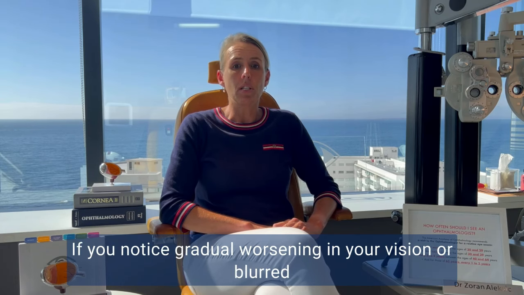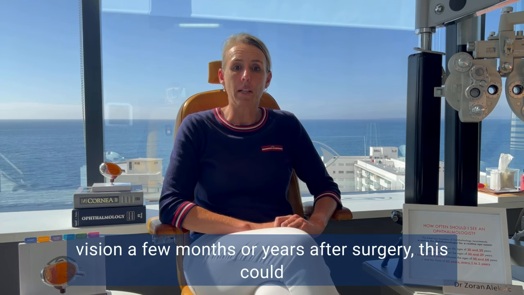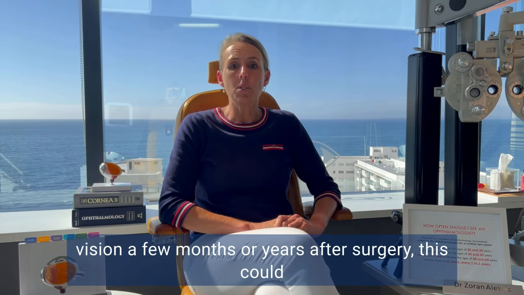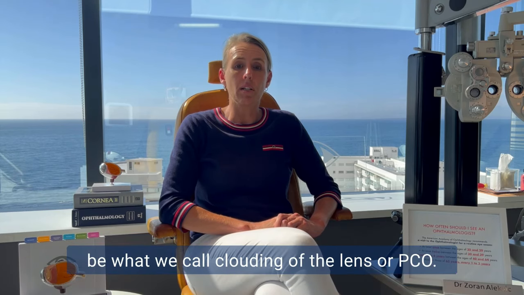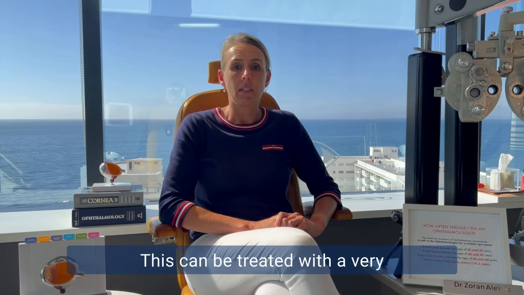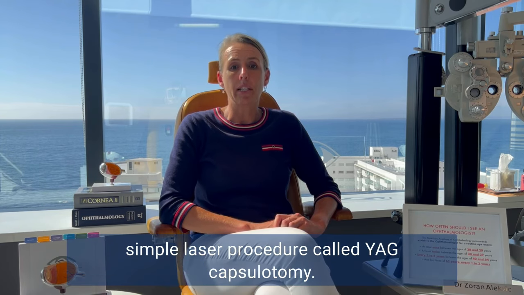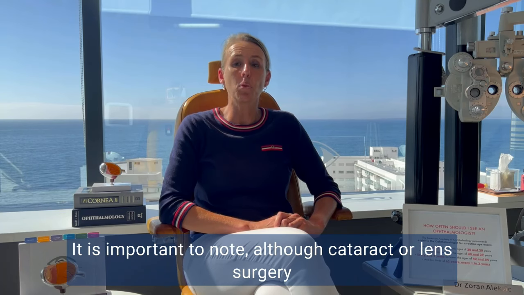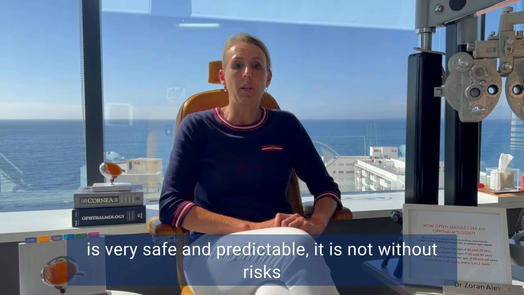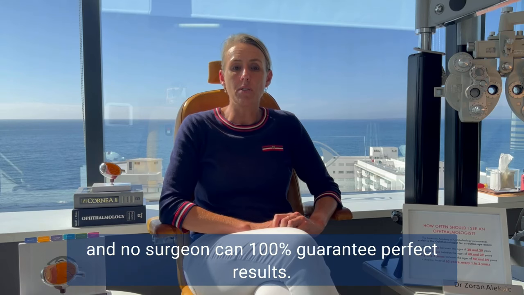If you notice gradual worsening in your vision or blurred vision a few months or years after surgery, this could be what we call clouding of the lens, or PCO. This can be treated with a very simple laser procedure called YAG capsulotomy. It is important to note, although cataract or lens surgery is very safe and predictable, it is not without risks and no surgeon can 100% guarantee perfect results.